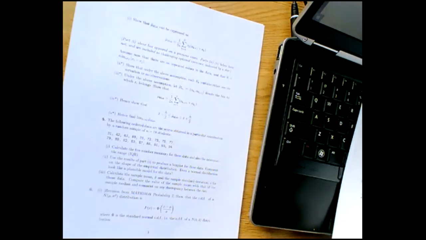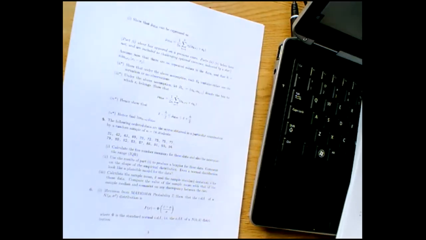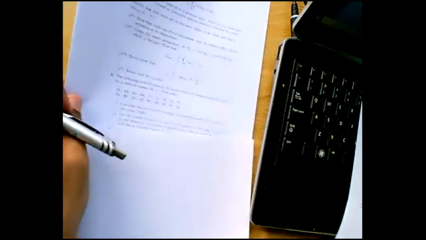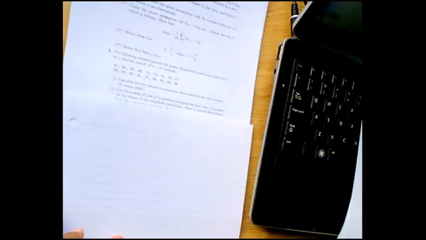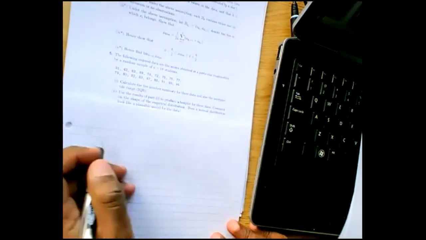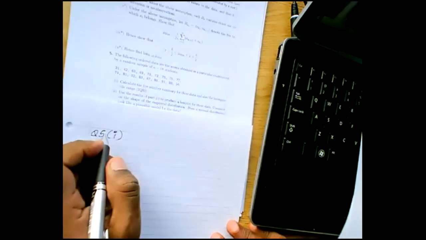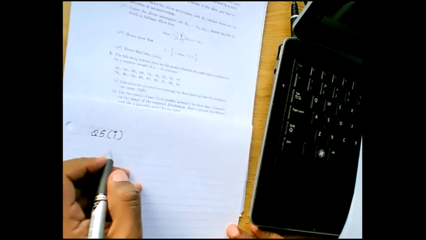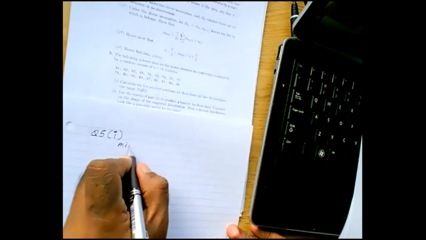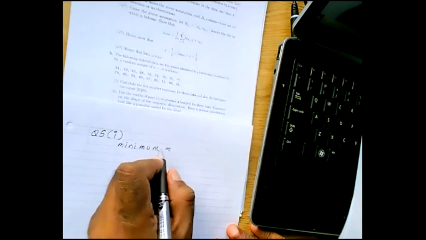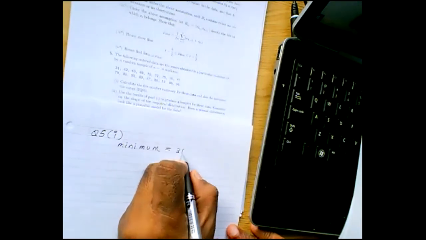The first part is to find the 5-number summary, which we already know. We already know how to do that. So let's try to repeat that again for this data. So this is question 5, part 1, right? All right, remember the 5-number summary. The first of the 5 numbers is the minimum, which is 31.